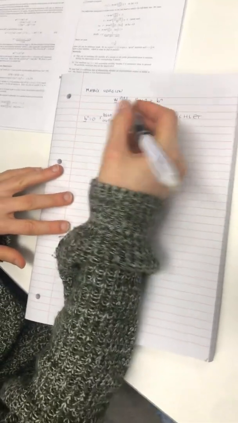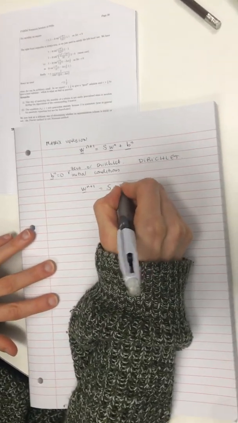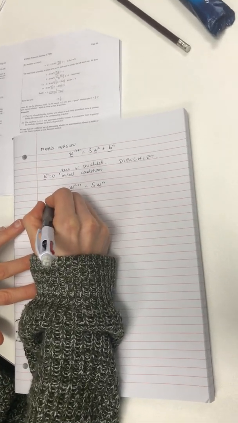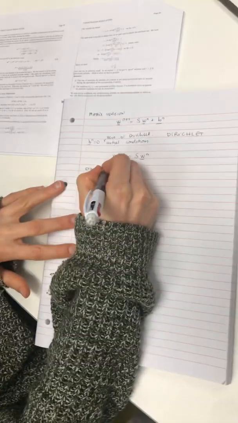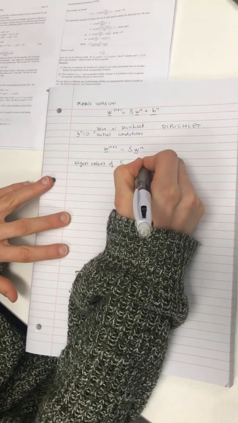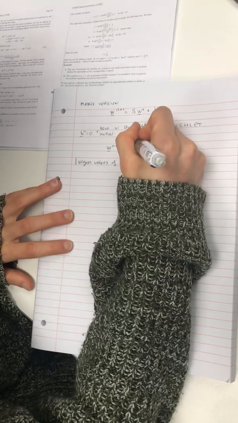So what we want, because now we have this, is basically for the eigenvalues of S to be smaller or equal than 1 in absolute value, because there's an n here.